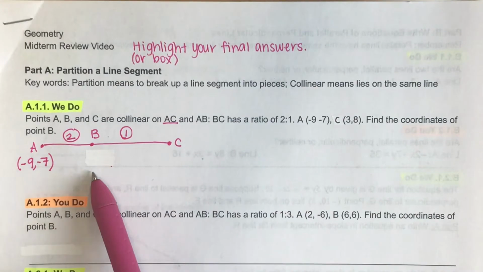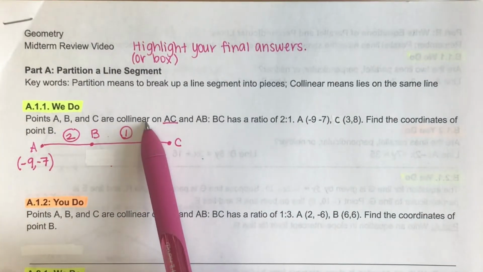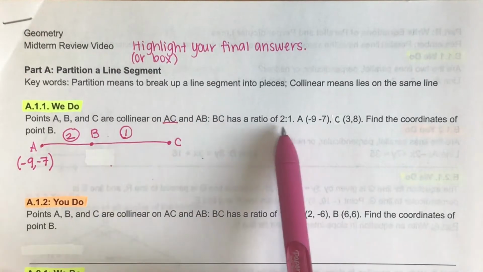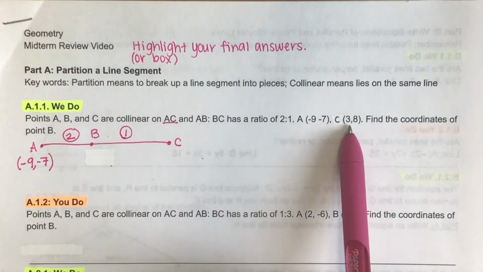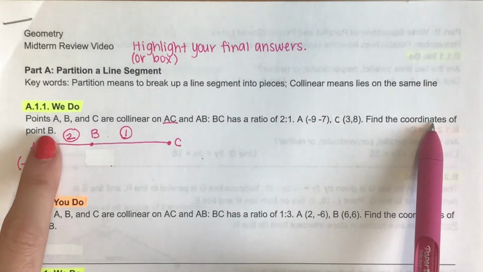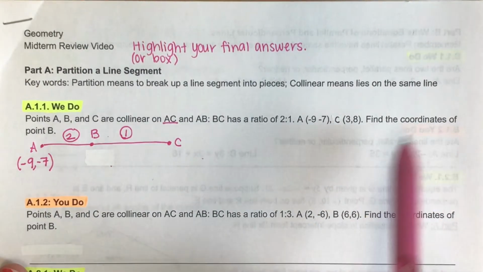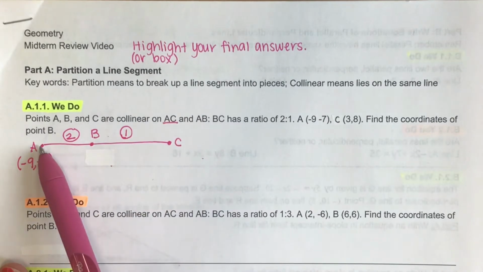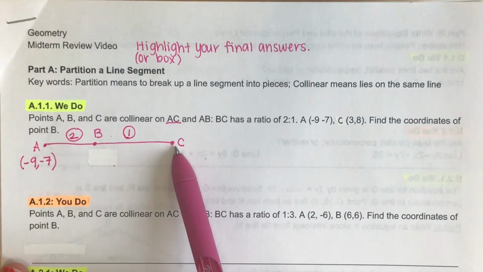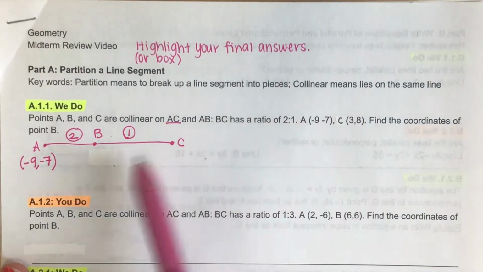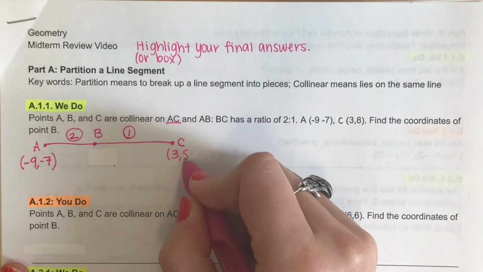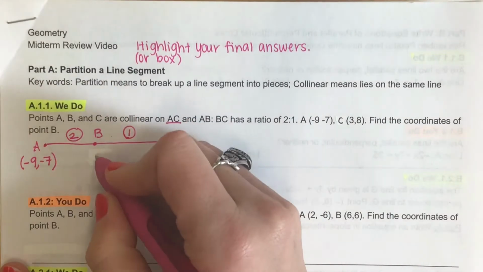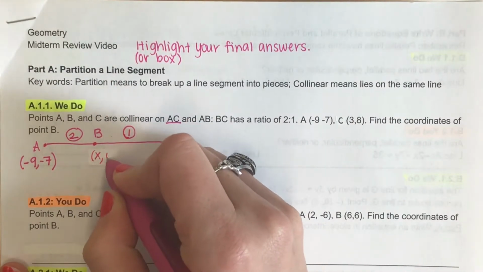So for this first problem here, as you can see, I already got it started. I've got 3 points that are collinear on AC. It gives me a ratio of the partition, gives me some coordinates, and then it asks me to find the coordinate of point B. So I drew myself a picture here. AC means you start at A, you end at C. Point A has my points that are listed here. Point C has 3, 8, and I don't know what my B value is, so I'm going to put an X and a Y there.